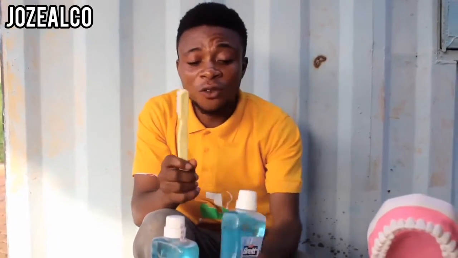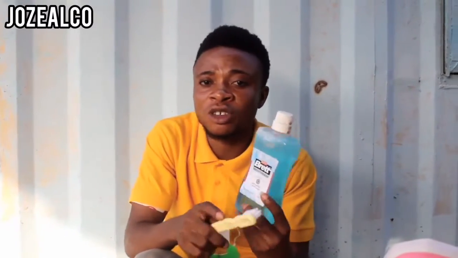Another important thing about this mouthwash, you're supposed to use it before brushing or flossing. When you use it, you rinse your mouth. We use this mouthwash before brushing, and you see those particles in your mouth soften before you brush. So by the time you use it and leave it for some minutes, you see those particles soft. By the time they are soft and you brush, it will now clean very well. So there is a need for you to use this mouthwash before brushing.